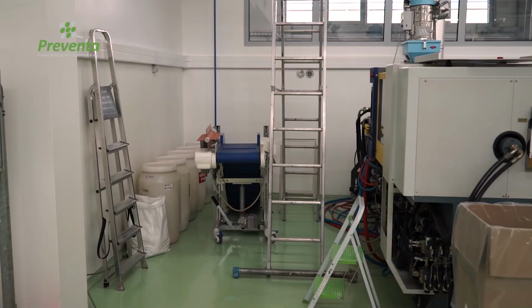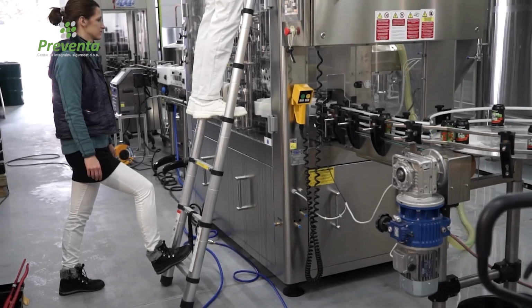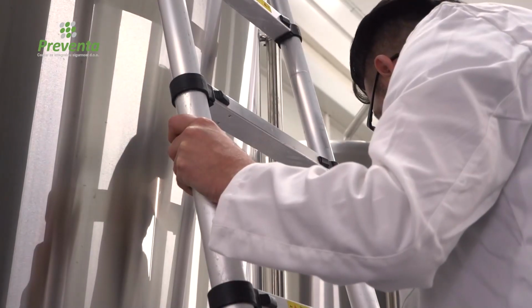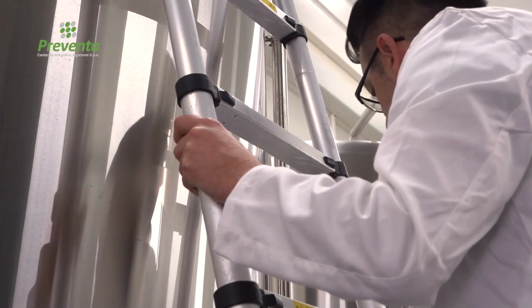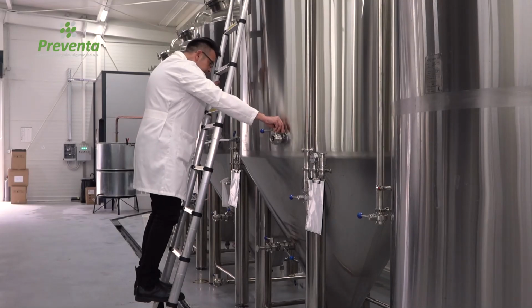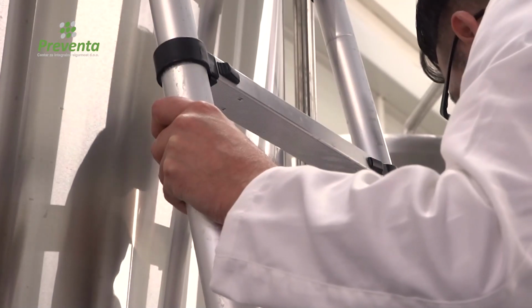If you use ladders, always place them on a flat and stable surface and secure them from slipping or ask someone to support them. When doing work on a ladder, you should always follow the 3-point support rule. So it is important that you are in contact with the ladder at 3 points of contact at all times. For example, with 2 legs and 1 arm.